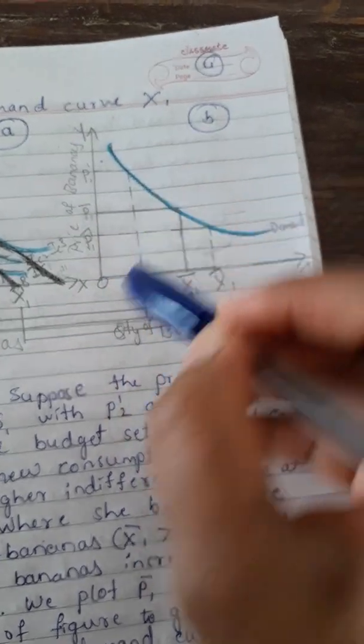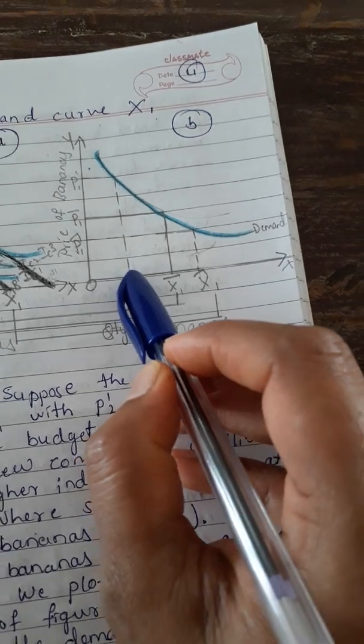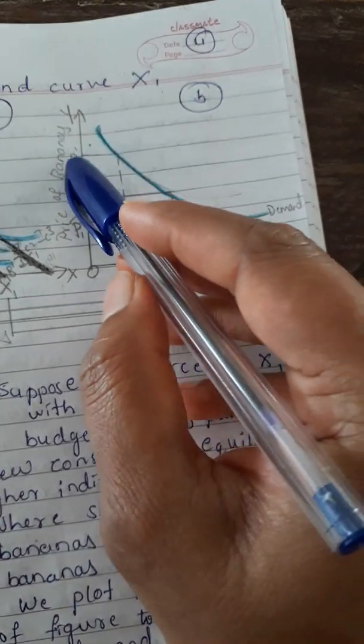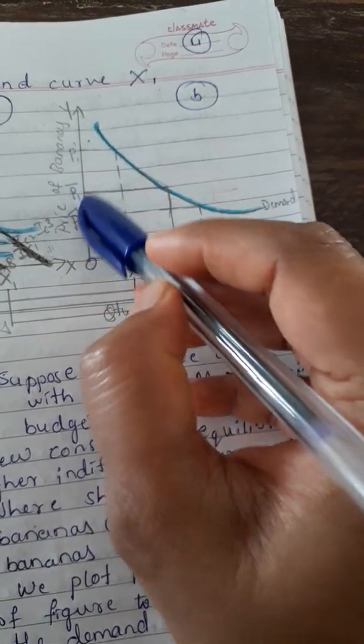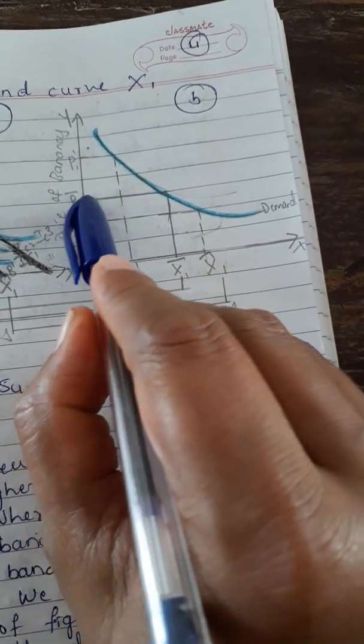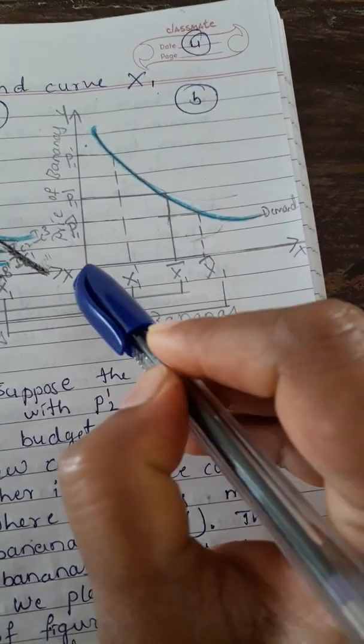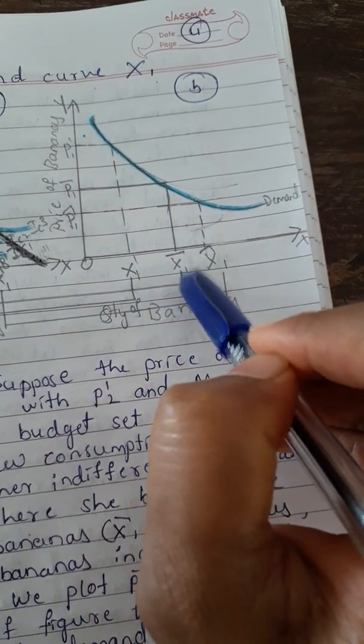When the price is high, we can purchase only up to X1 dash. Suppose the price decreases from P1 dash to P1 bar. When the price decreases, the quantity demanded increases from 0 to X1 bar.